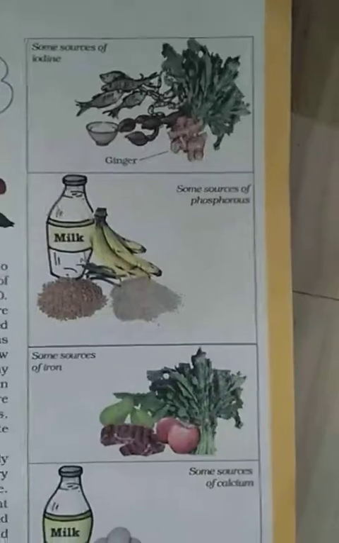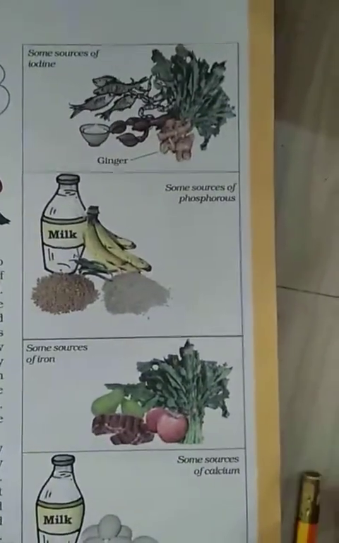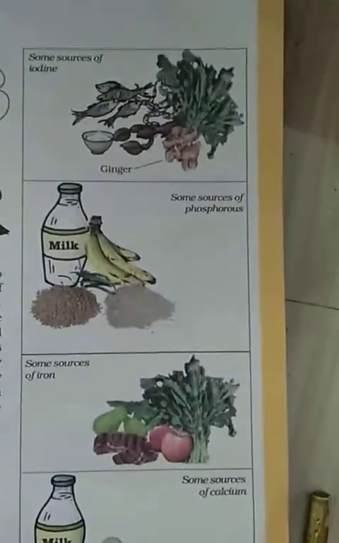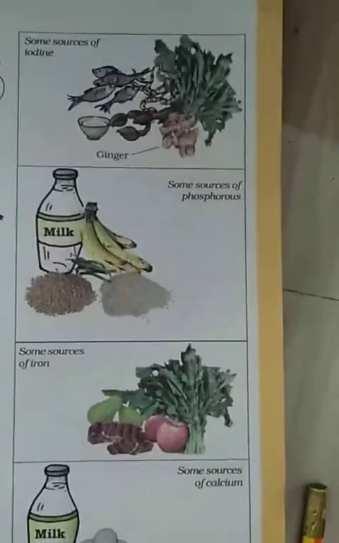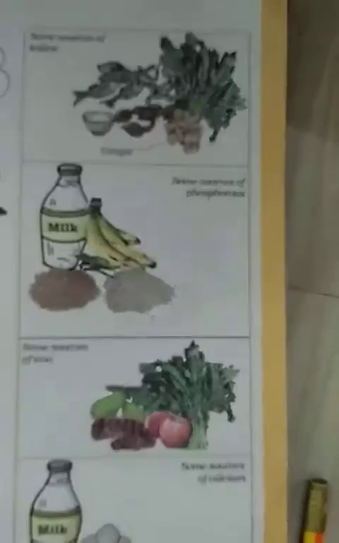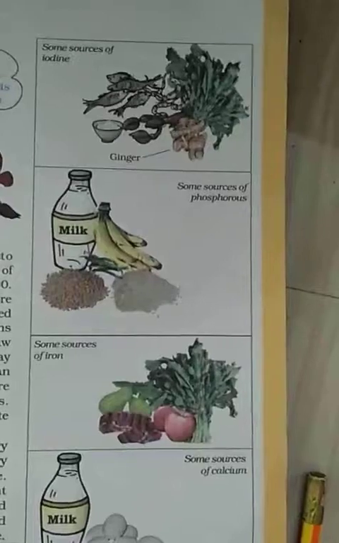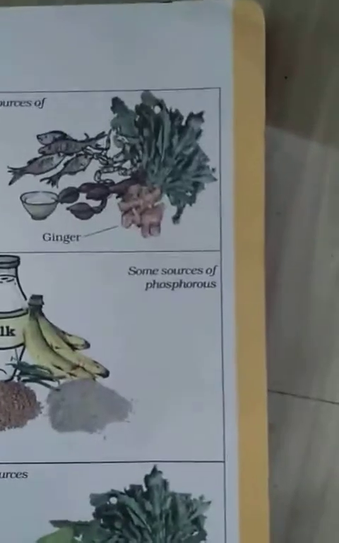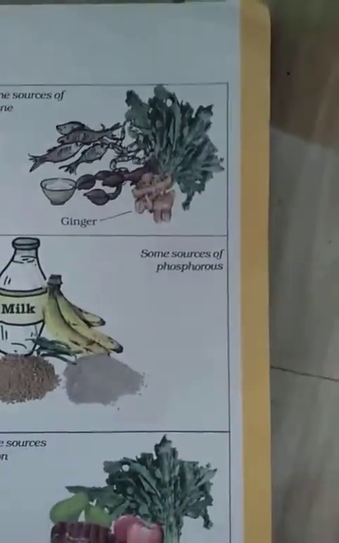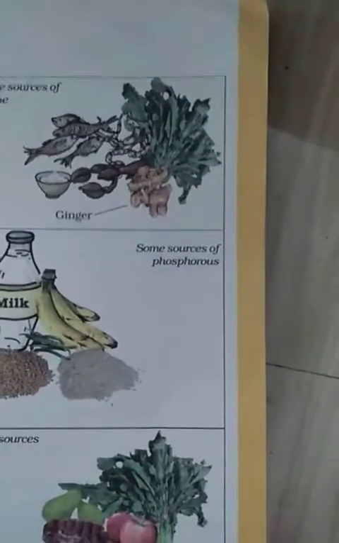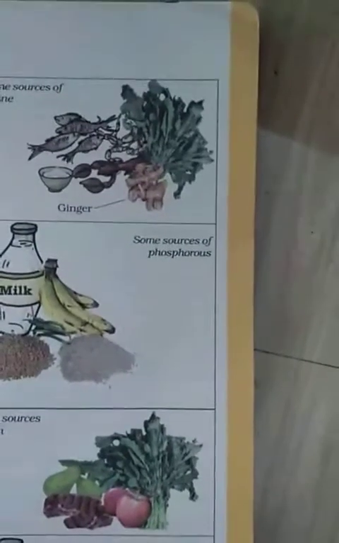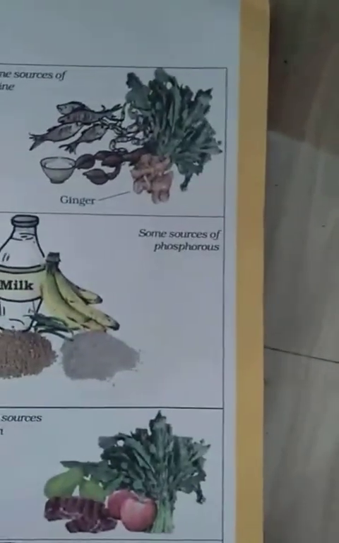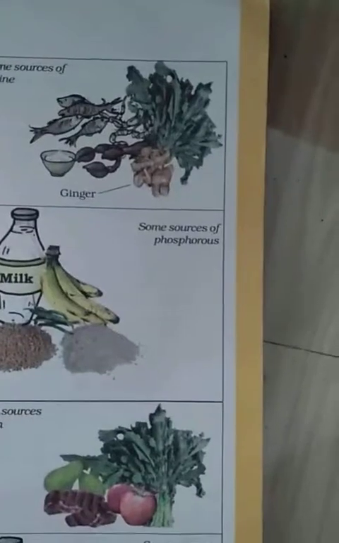Now the next is minerals. We have studied about the minerals. The different kinds of minerals are iodine, iron, calcium. These are also needed by our body. And some sources are given here. You can see the sources of iodine: salt, which is the main source of iodine, fish, ginger.